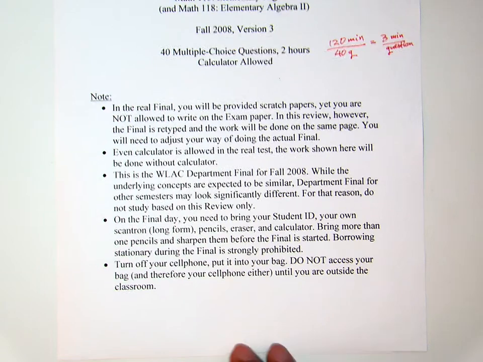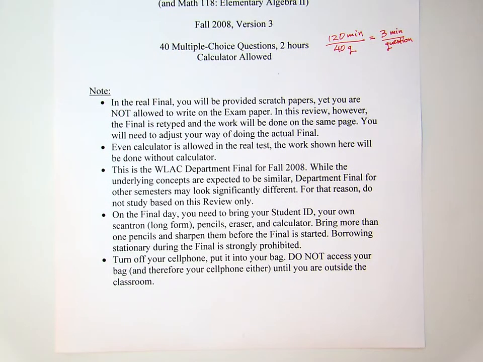On the final day, you need to bring your student ID, your own Scantron, the long form, pencils, erasers, and your own calculator. Bringing more than one pencil is advised, and sharpen them before the final starts. Borrowing stationery during the final, when the final has already started, is strongly prohibited. You may say you forgot this or that. That simply means you are not prepared for the final. And if you are not prepared for the final, what's the point? Prepare the things you need before the final starts.